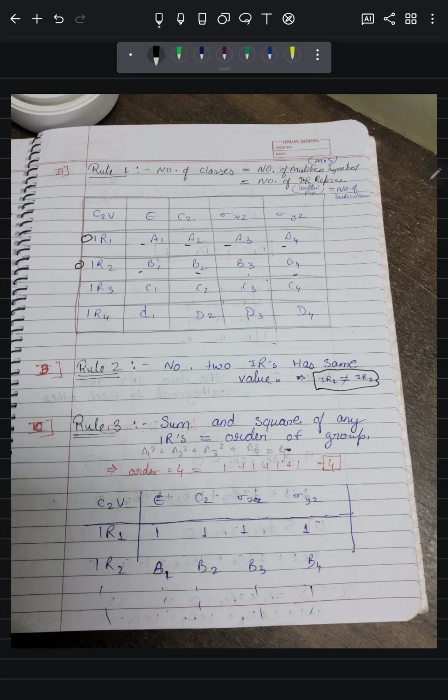And the third rule speaks about the sum and square of any IR being equal to the order of the group. Sum and square is equal to order. So by adding these values, a1 square plus a2 square plus a3 square plus a4 square equals 4. So these values should be equal to the order. If we add these values, or sum and square, the value will be its order.